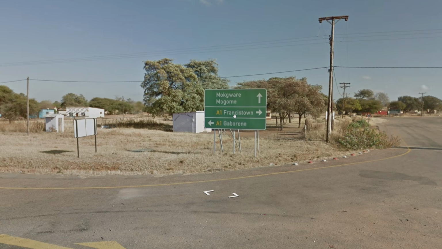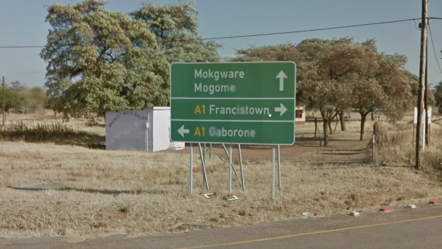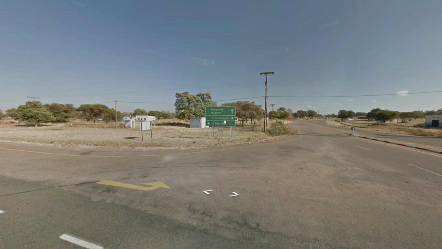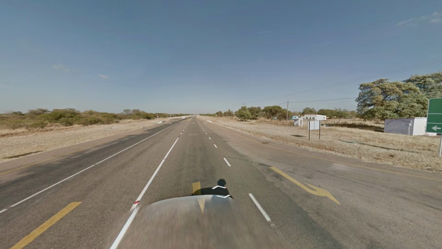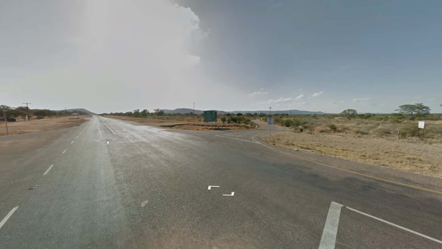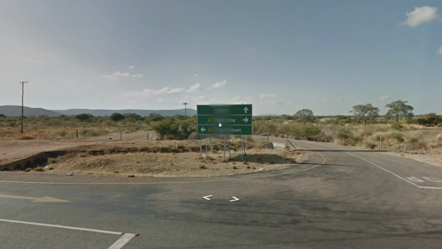It is helpful to kind of learn some of the big cities in Botswana, such as Francistown here, because you will see that word on a lot of signs, and you really won't see that, of course, in South Africa. So if you do see that word, you should be in Botswana.